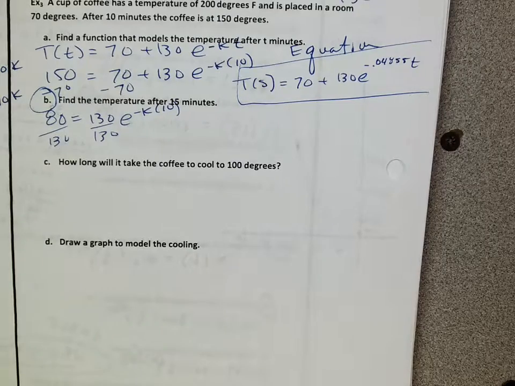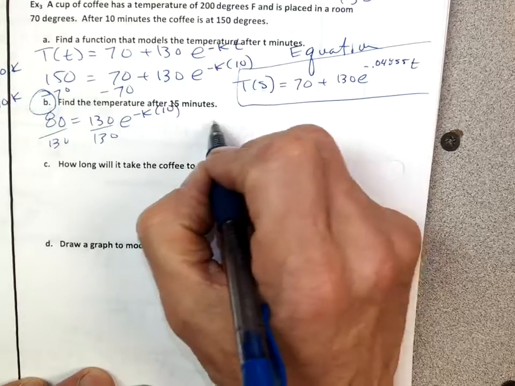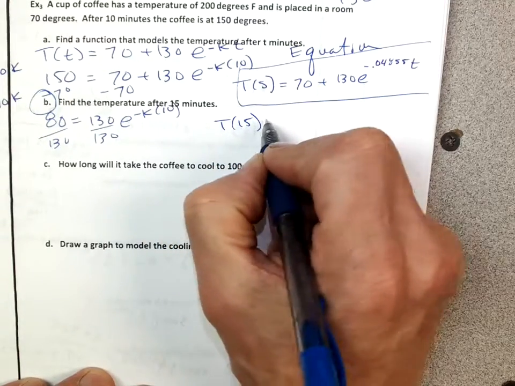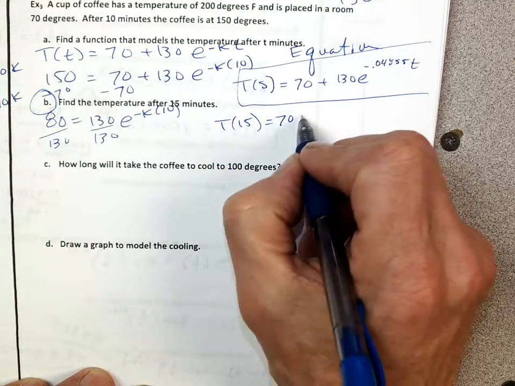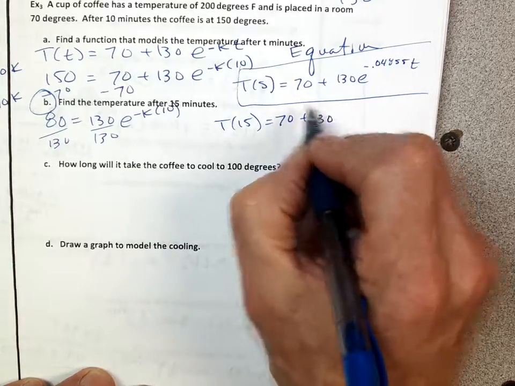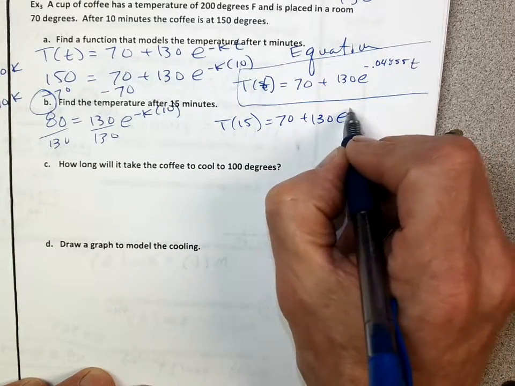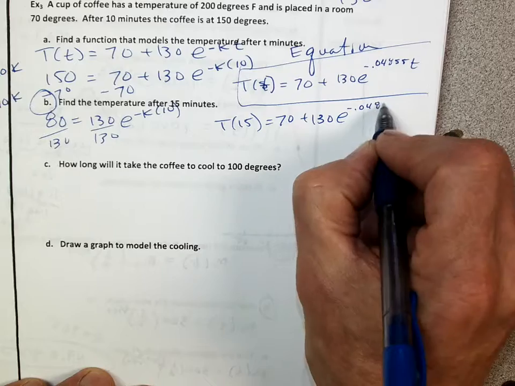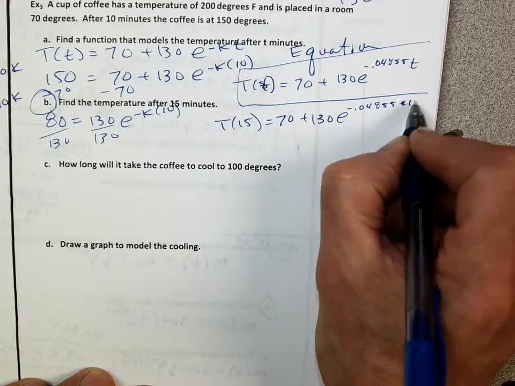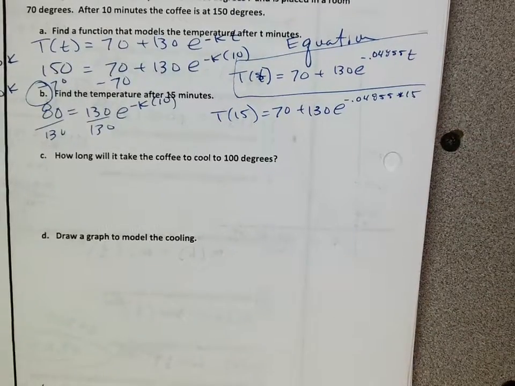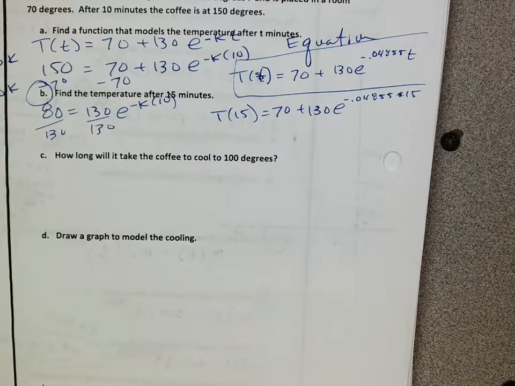Okay. So it says, what's the temperature after 15 minutes? Let's just plug 15 in. So we're going to go T of 15 equals 70 plus 130 e to the negative 0.04855 times 15, okay? So this should tell me what the temperature of the coffee is after 15 minutes.